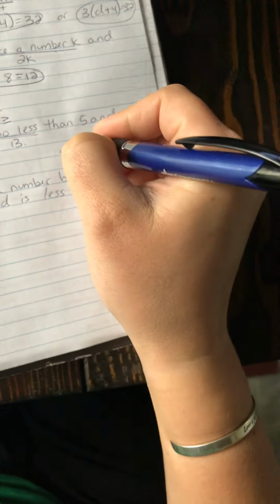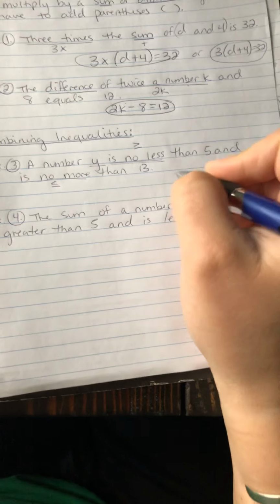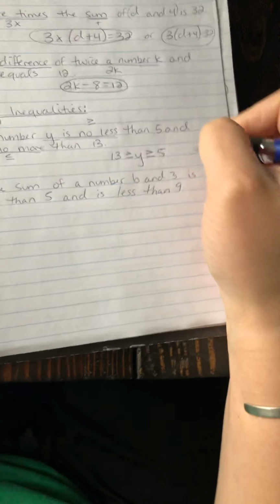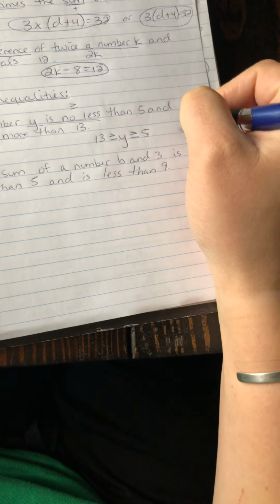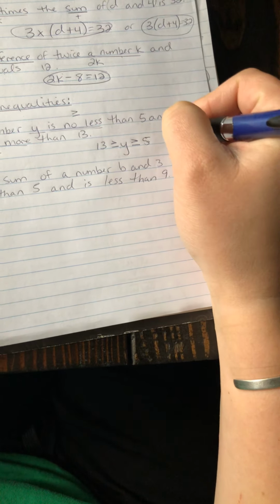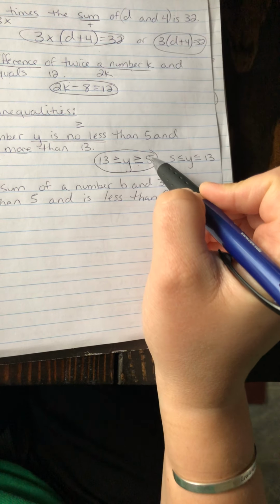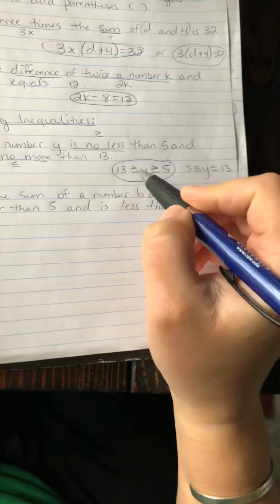So it's no less than it. It can be 5, but it's greater. And no more, well, if it's no more, we have to flip that symbol around if y is over here. Another way you could do this is y is greater than or equal to 5 and less than or equal to 13. You need to be able to read this. A number y is no less, meaning it's greater than or equal to 5, and no more, so it's less than or equal to 13.